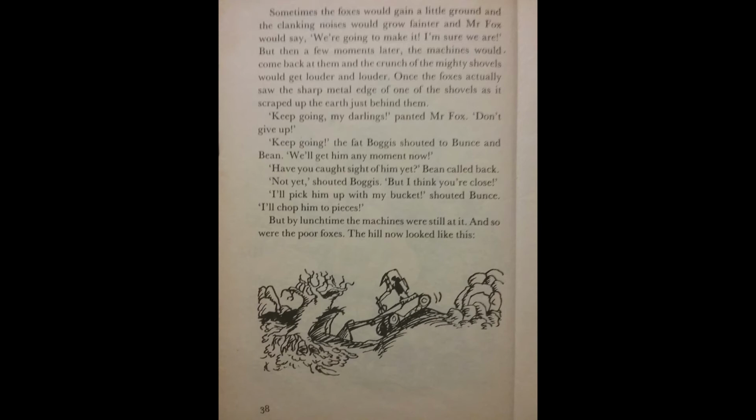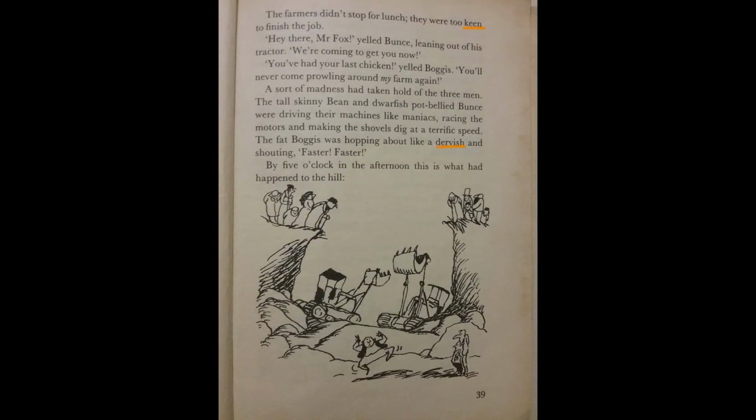But by lunchtime, the machines were still at it, and so were the poor foxes. The hill now looked like this. The farmers didn't stop for lunch. They were too keen to finish the job.